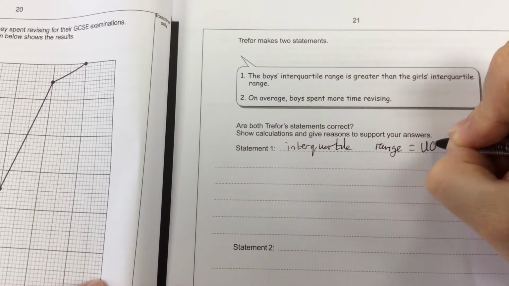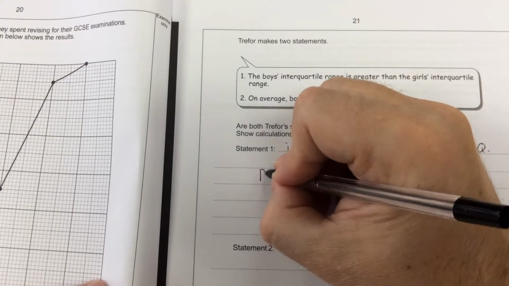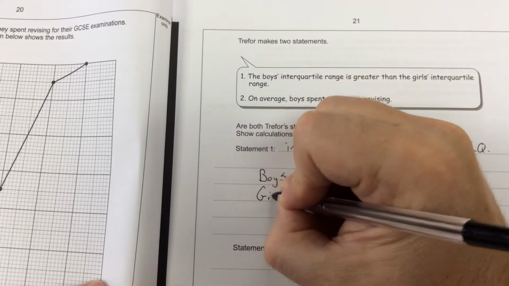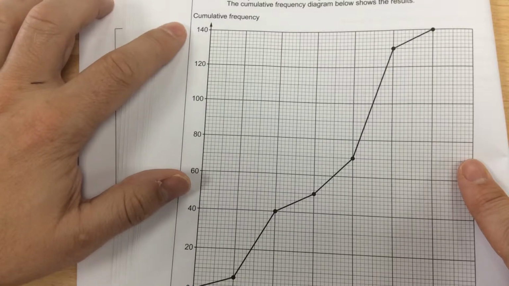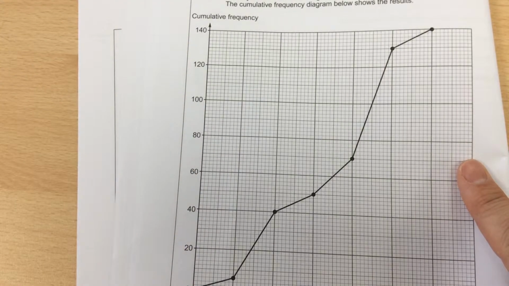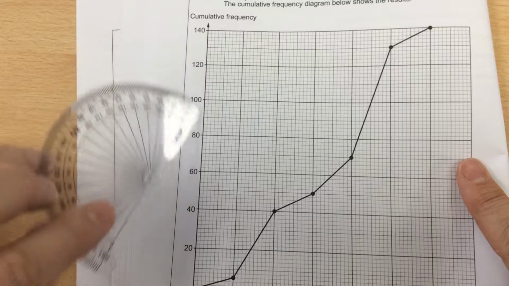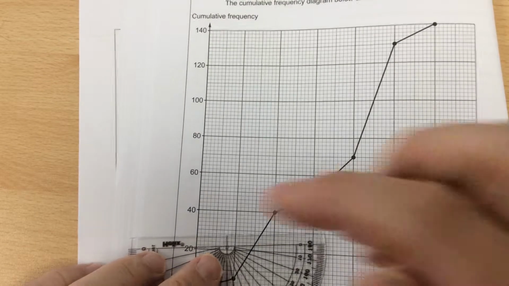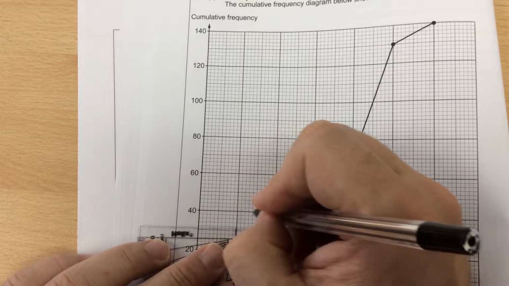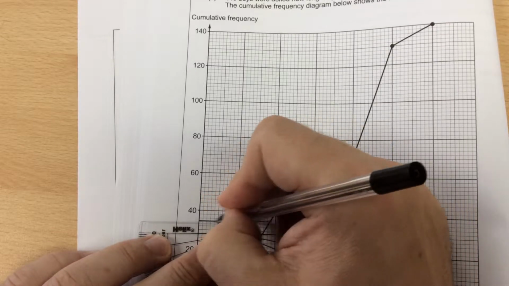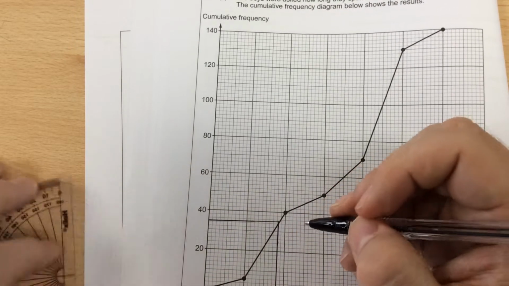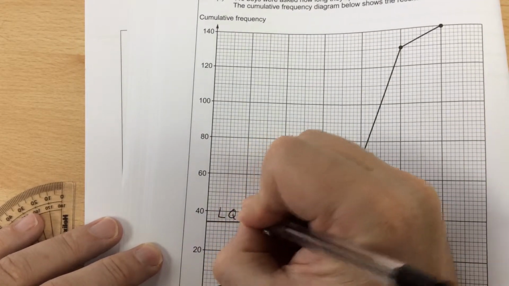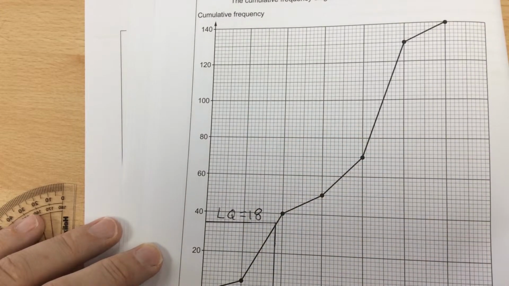Interquartile range is your upper quartile take away your lower quartile. So we're going to work it out for boys and for girls and compare. Quartile means a quarter, so it's a quarter of the way up your total. 140 is the total, so half is 70, and half of 70 is 35. So my lower quartile goes from 35 across and down, and that is 18. So my lower quartile is 18.